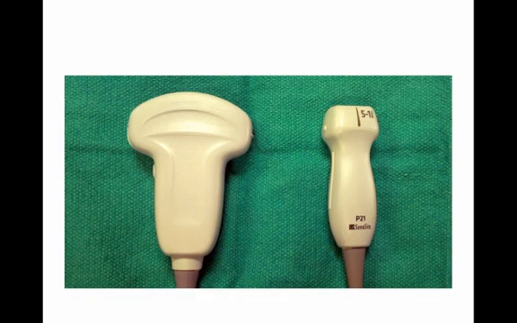On the right is a picture of the cardiac probe. Notice its smaller footprint in relation to the curvilinear probe. For the present time, we suggest you start with a curvilinear probe as it may be easier for you to handle initially.